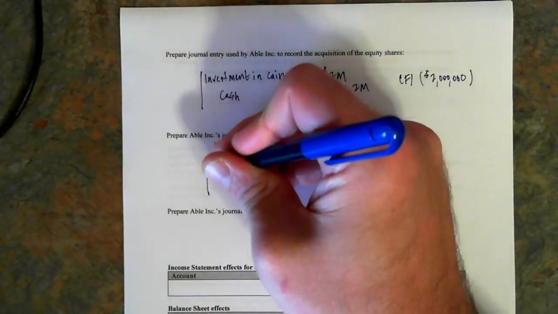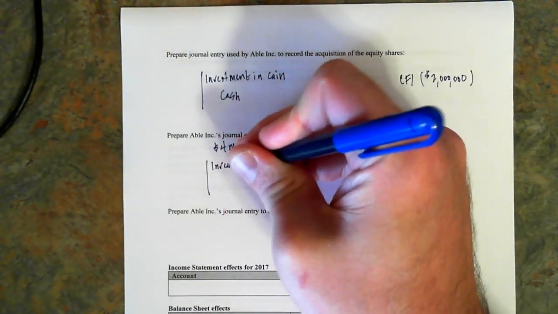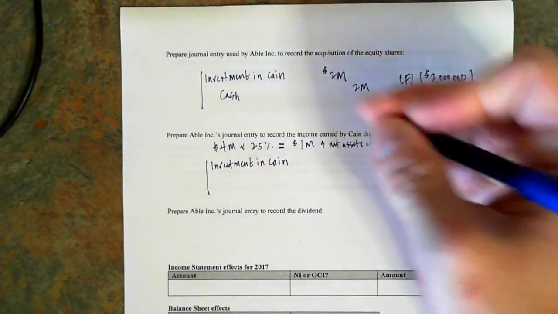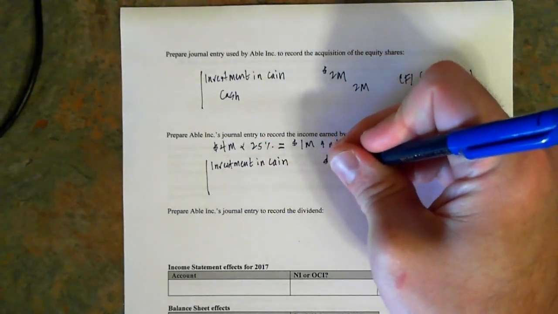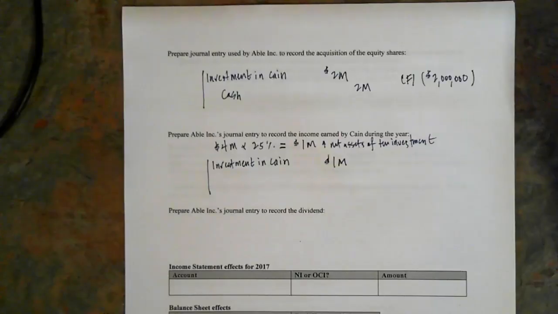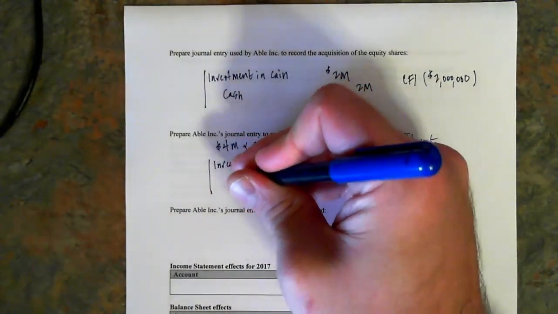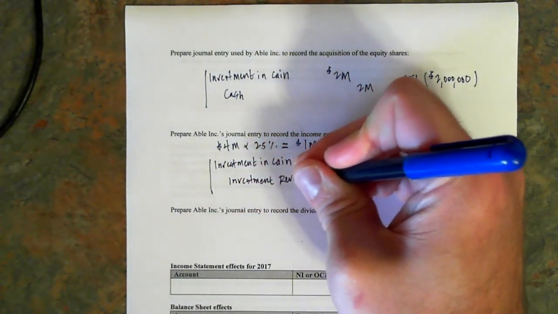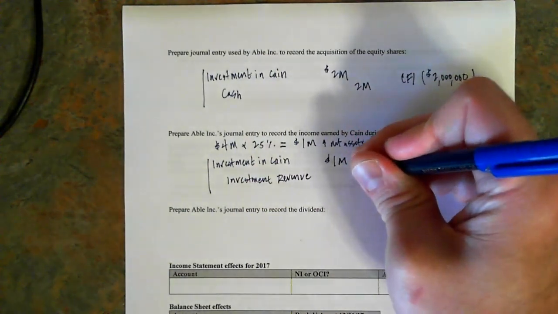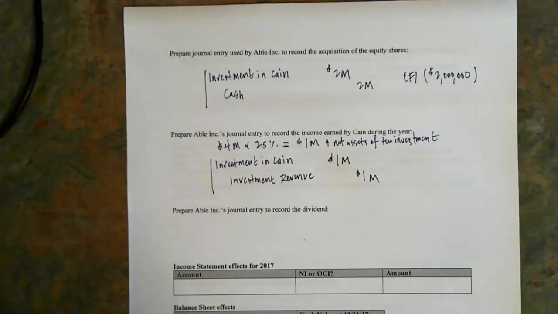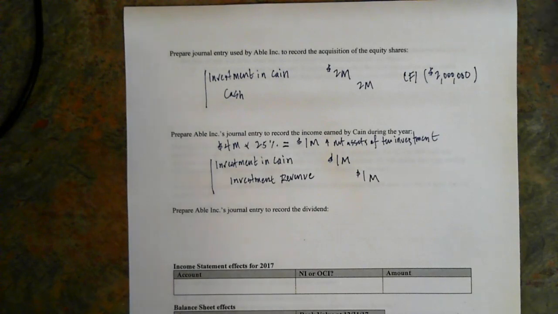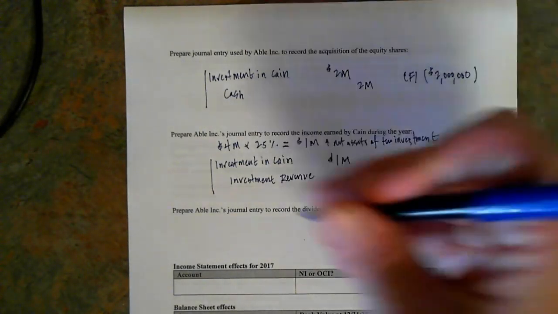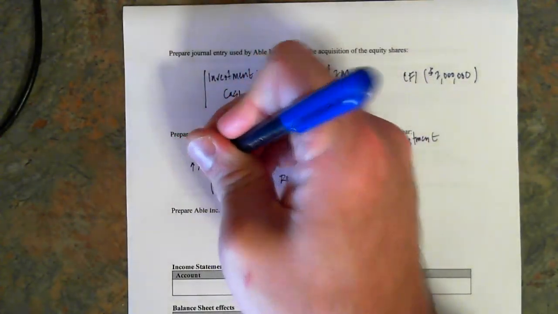I would debit my investment in Cain. It would go up by that amount because now Cain has 4 million more assets in its corporation. That means I have control over 1 million of those since I own a quarter of them. And then we would record some investment revenue of $1 million. And remember, in terms of a statement of cash flows effect, obviously there's a net income effect here with the investment revenue. There's an increase in assets. We can label those effects pretty easily.